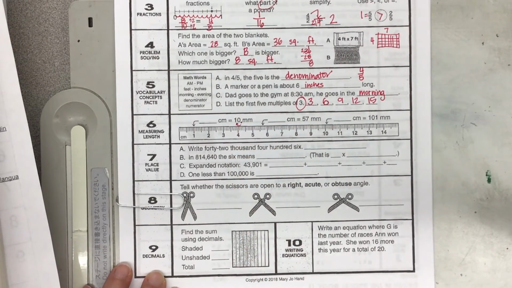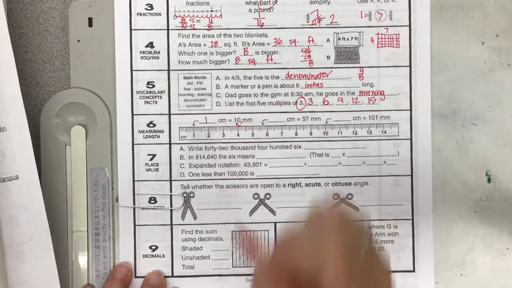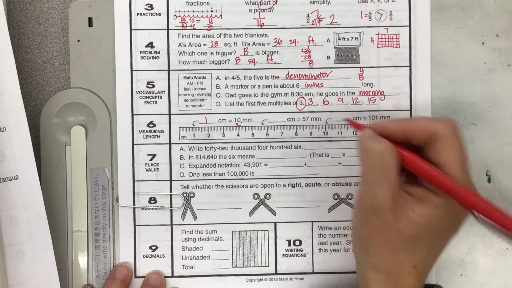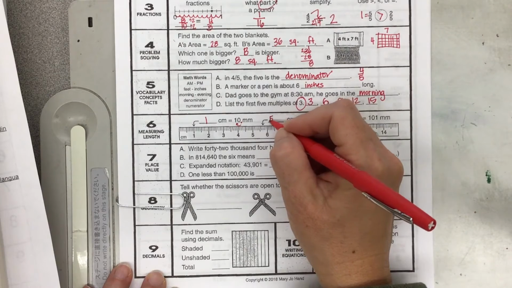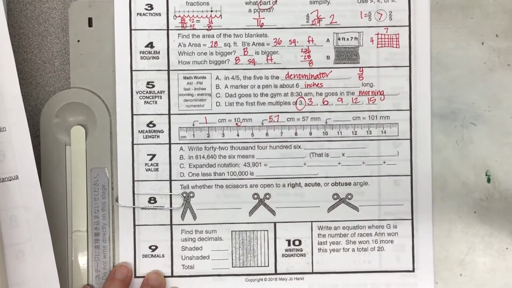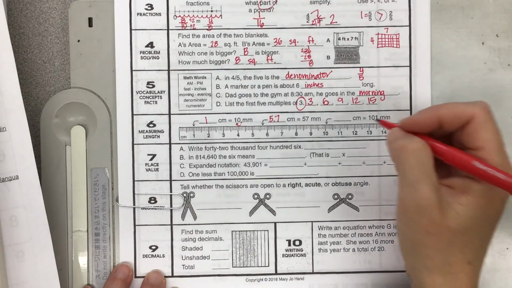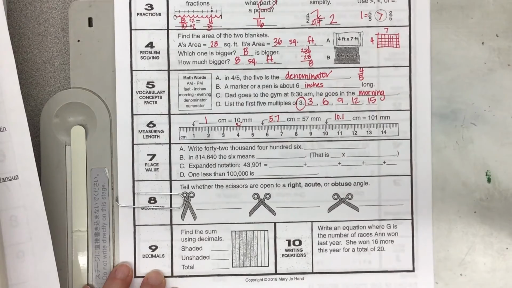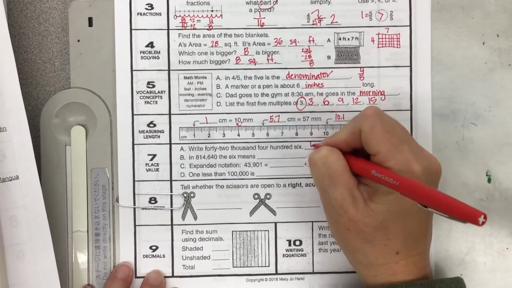So 10 millimeters equals 1 centimeter. 57 millimeters equals 5 7/10 of a centimeter. See how I'm doing that? Just moving the decimal. 101 millimeters is 10 1/10 of a centimeter. I didn't even have to do any calculating. Easy peasy.